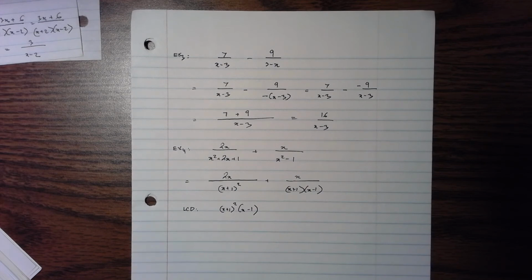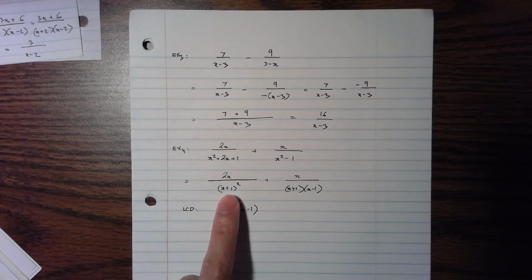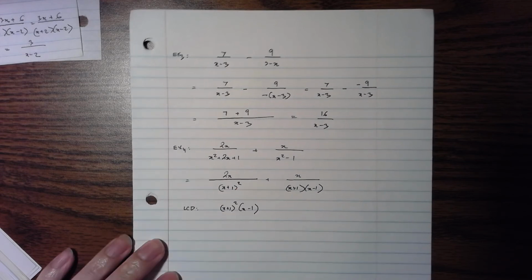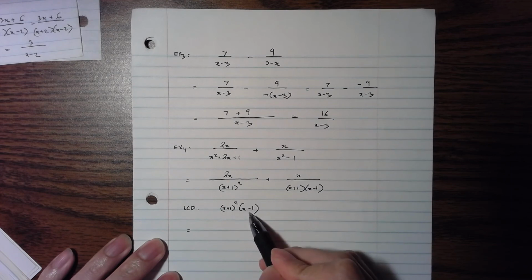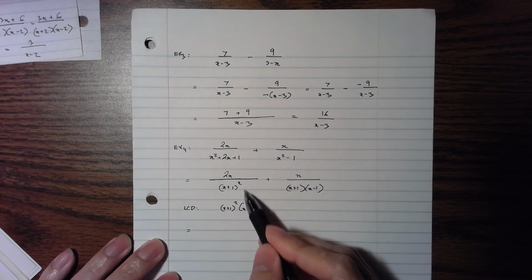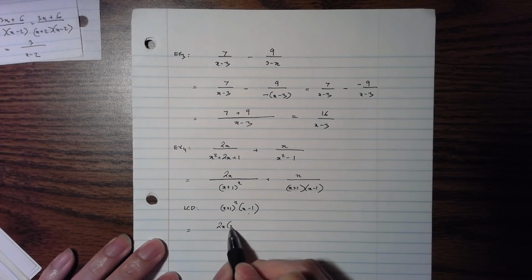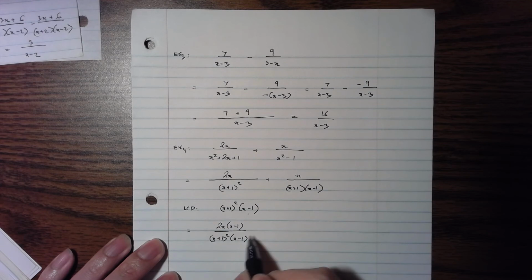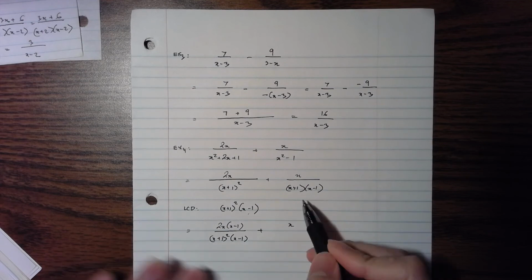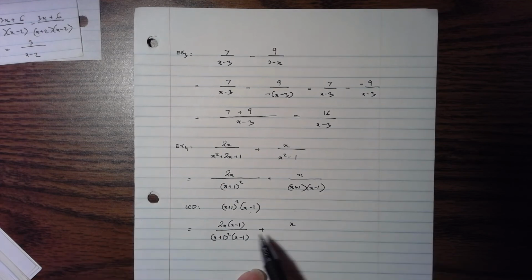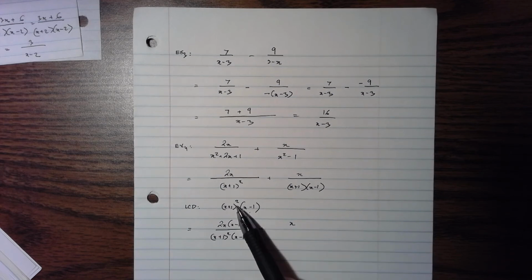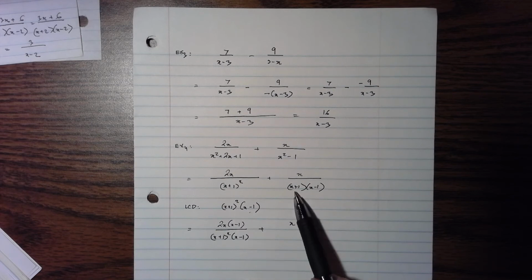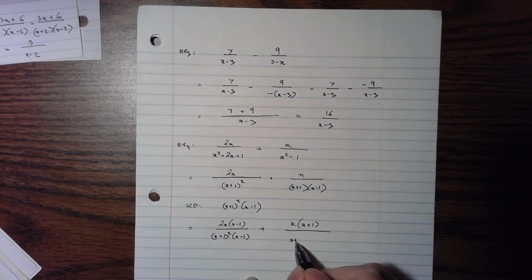Alright, so if you compare the LCD with the denominator over here, you see that the denominator doesn't have the x minus 1. So you have to multiply the top and the bottom by x minus 1. And the denominator over here, we have a square, so it's missing another x plus 1. So I multiply the top and the bottom by x plus 1, then it gives you (x plus 1) squared and x minus 1, right?